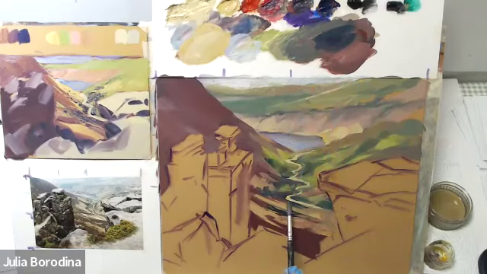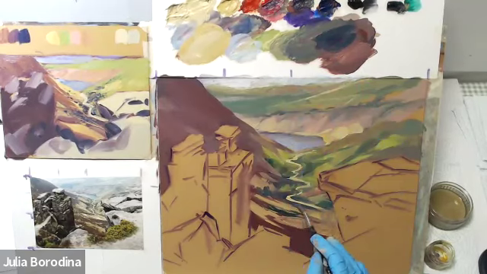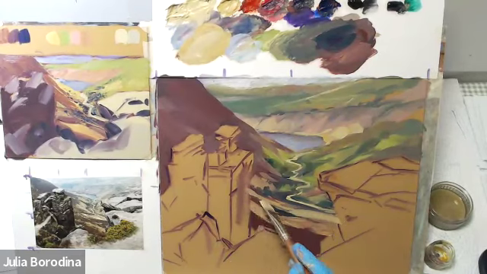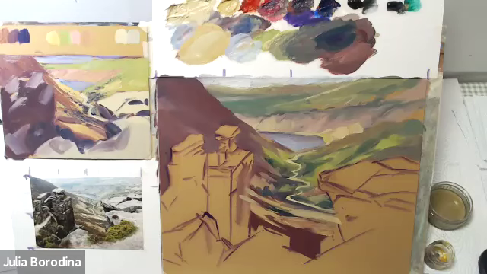Violet could come in as well. Any of those color choices will be welcome. Right, that started to happen quite nicely.